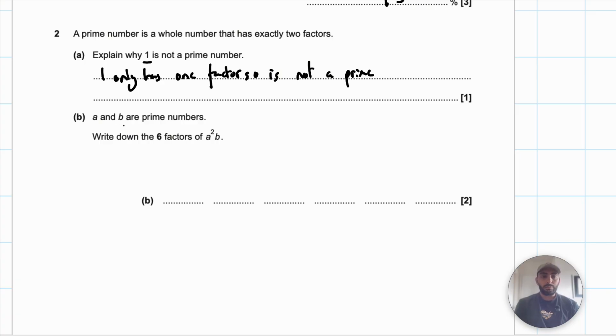Part B. A and B are prime numbers. Write down the 6 factors of a squared b. Let's just imagine these as 2 prime numbers. I'm going to call this one 2 and this one 3 because those are the 2 smallest prime numbers. What would a squared b be? 2 times 2 is 4 and 4 times 3 is 12.